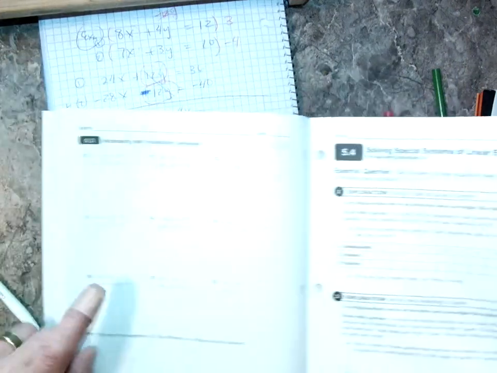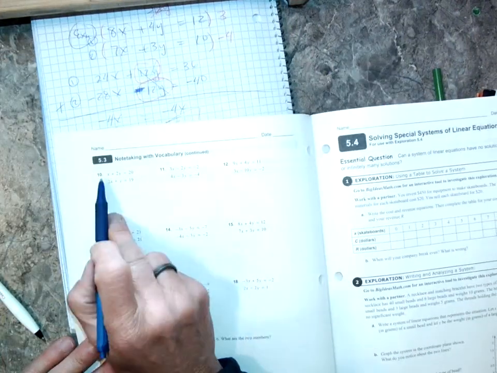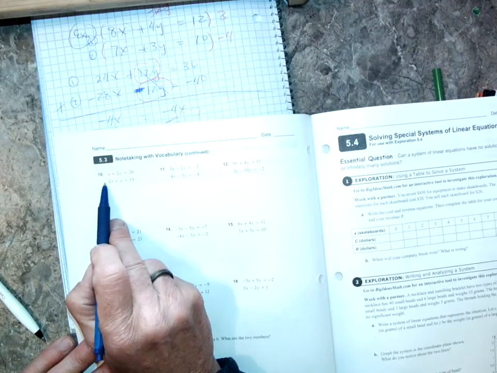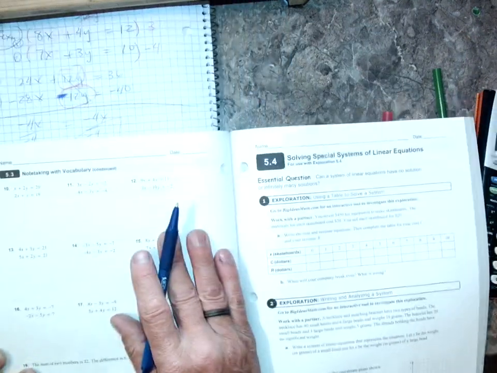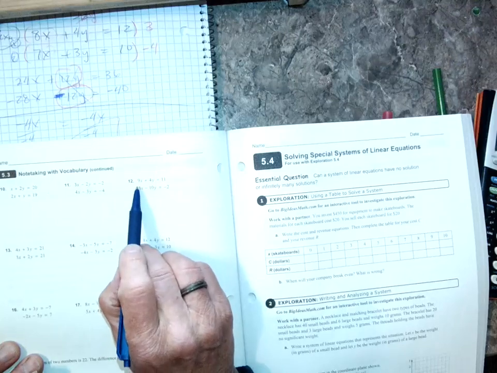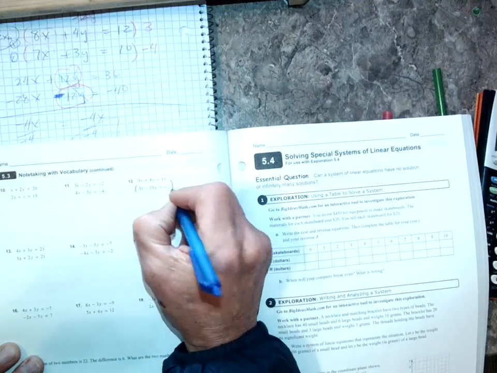10, I'd multiply probably this one by negative 2 or this one by negative 2. 12, I would probably multiply this one by a negative 3.